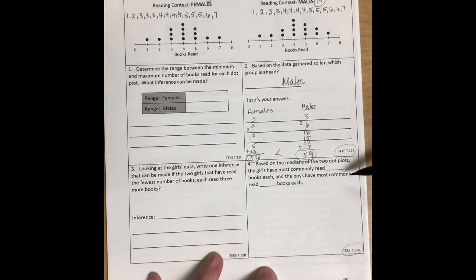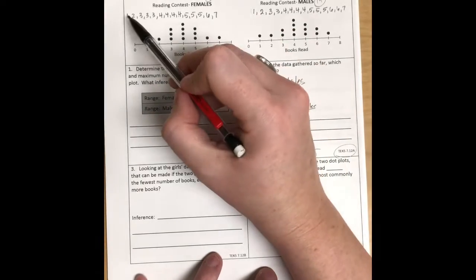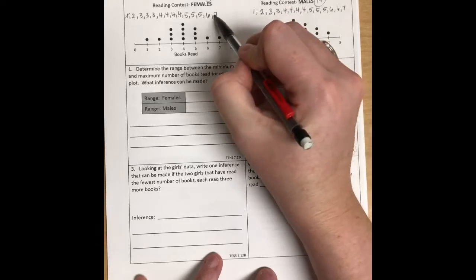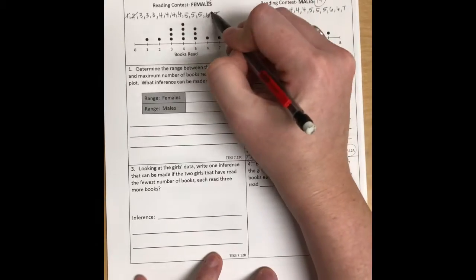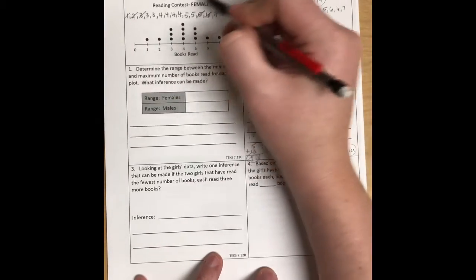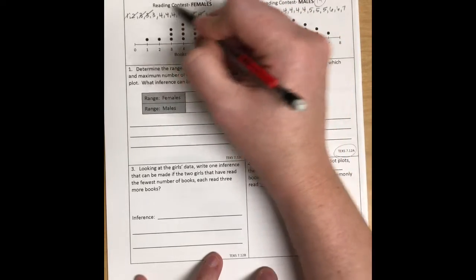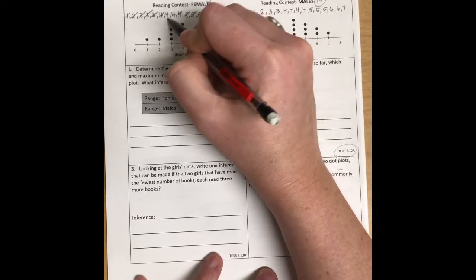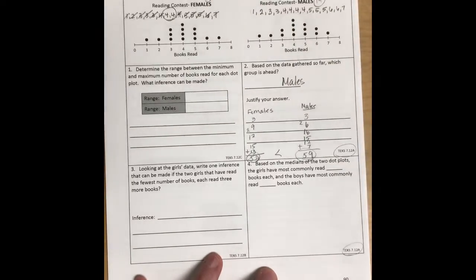Okay, 4, based on the medians of the two dot plots, the girls have most commonly read how many books each? So we have to find the median of the girls, okay? So we can do it here or we can do it here. Front, back, front, back, front, back. Because remember, median means what's left in the middle. Front, back, front, back. I have 2 in the middle, but both of mine in the middle are 4.